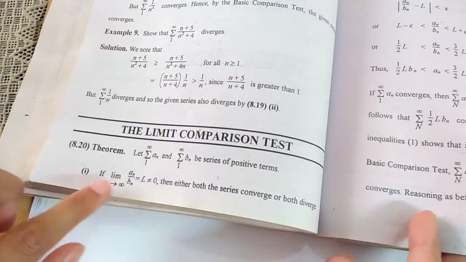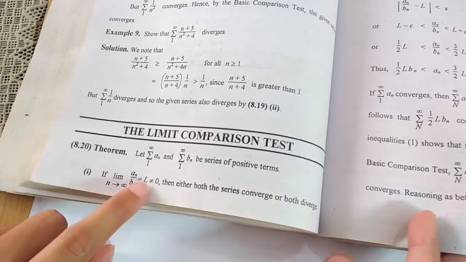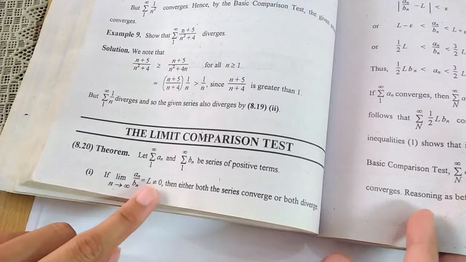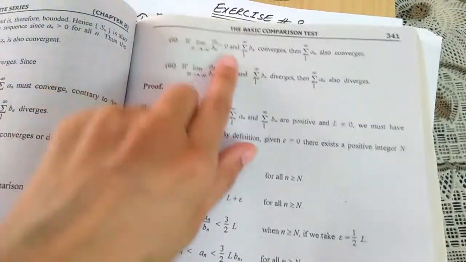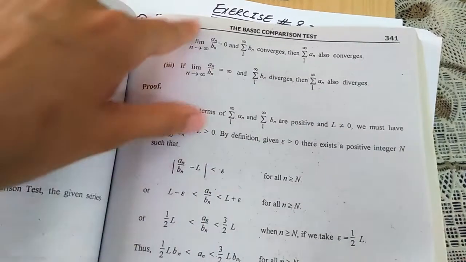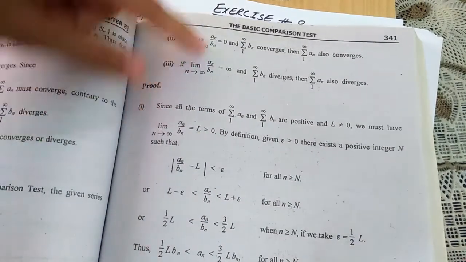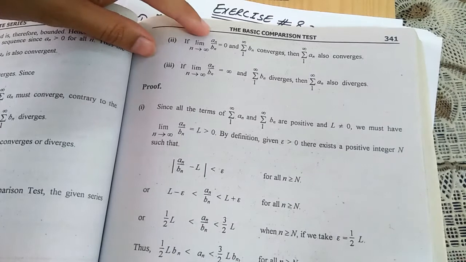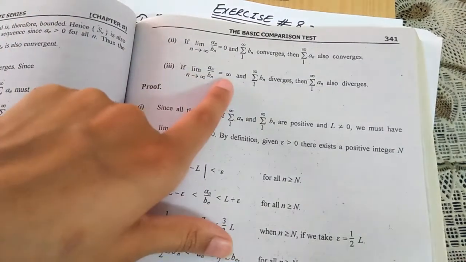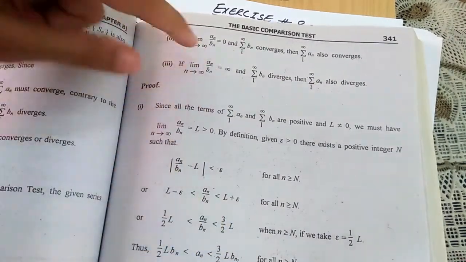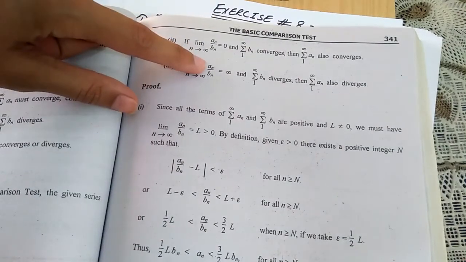And if the limit becomes equal to 0 and b_n is convergent, then a_n is also convergent. And if it is equal to infinity and b_n is divergent, then a_n is divergent.